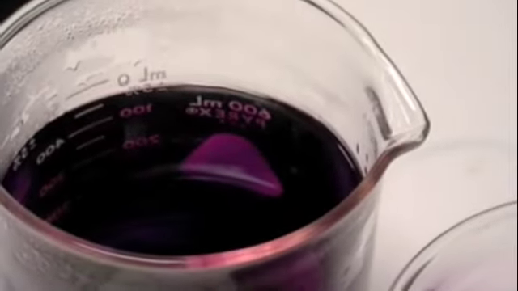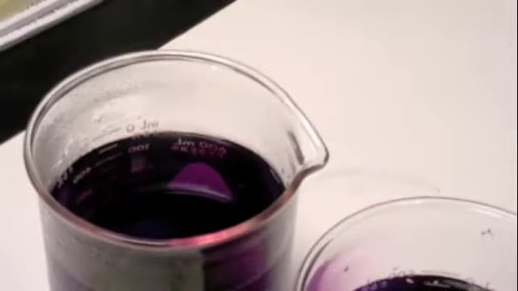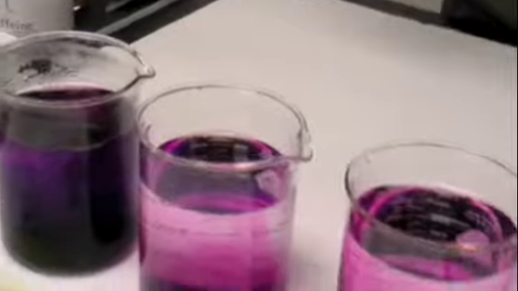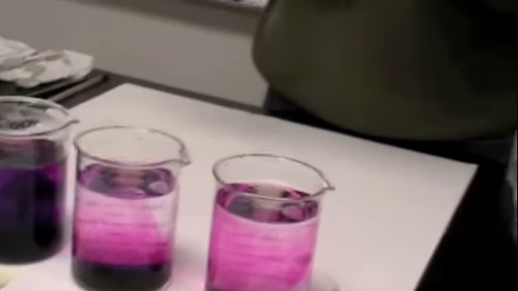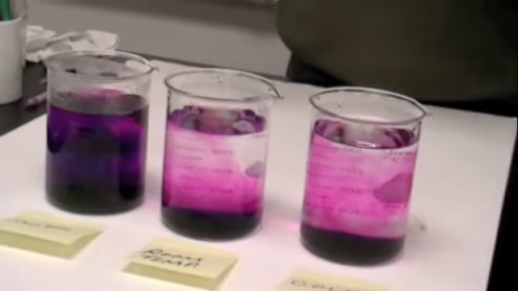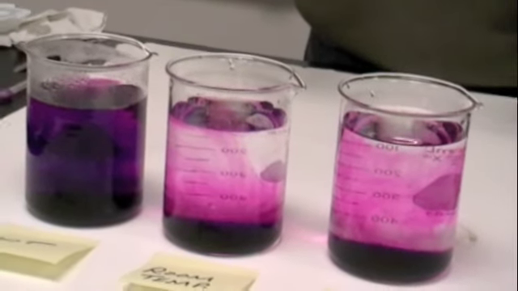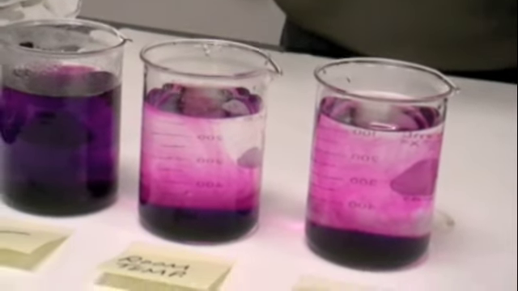There is a term that we use to describe what's happening here, and that term is diffusion. Based on this demonstration, how does temperature affect diffusion, or the rate of diffusion?